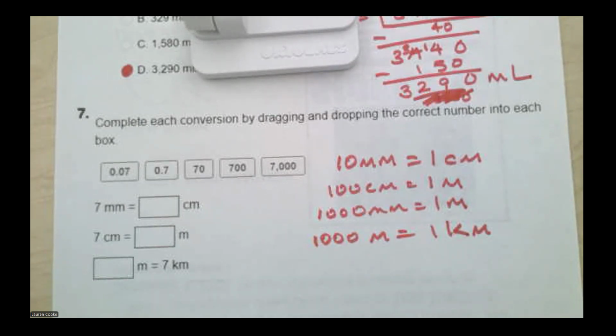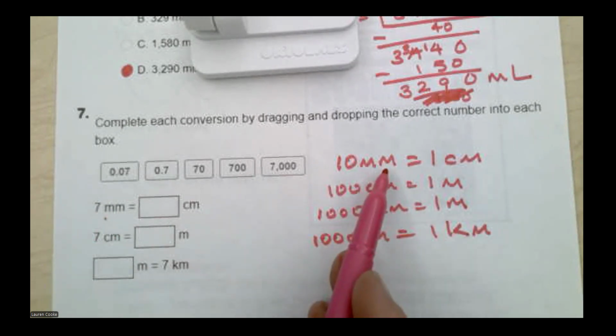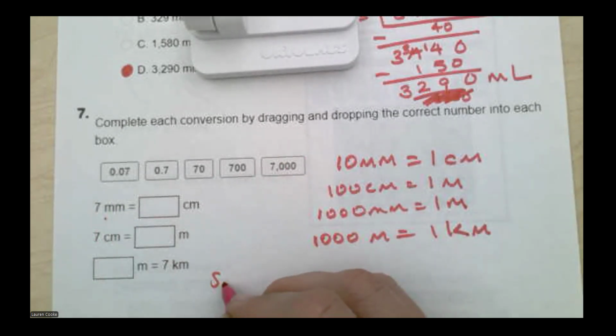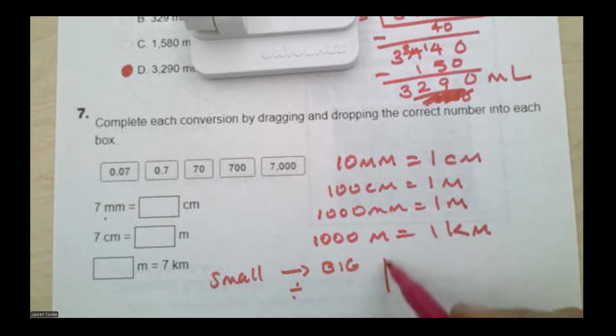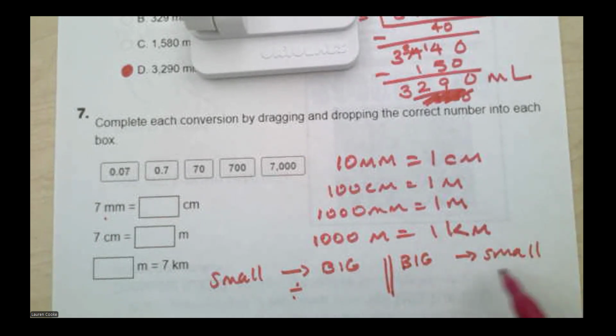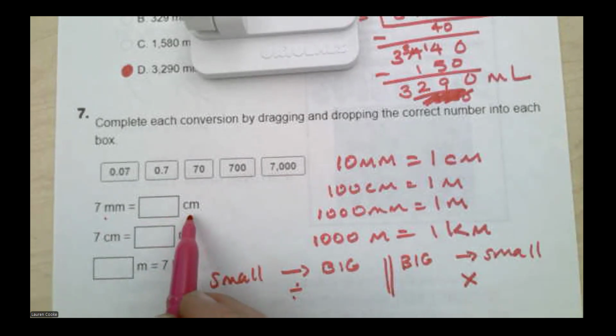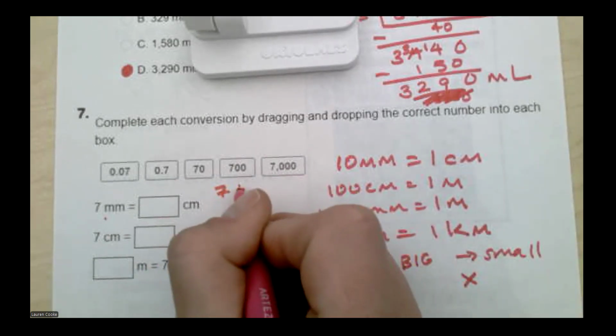So if I have 7 millimeters, I'm going from the small unit to the big unit, right? I'm going to divide. When I'm going from the big unit to the small unit, I'm multiplying. I like to think of that as releasing all of the small little pieces. So I'm dividing 7 by 10.